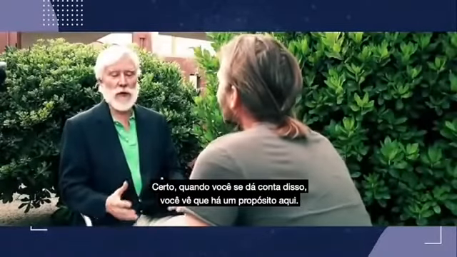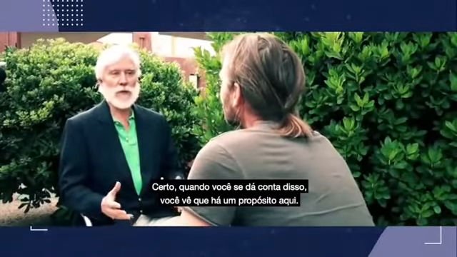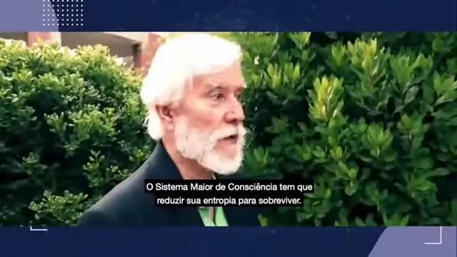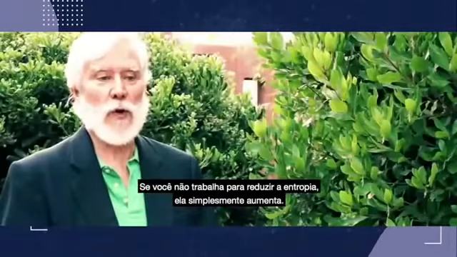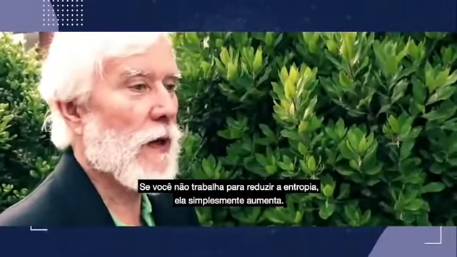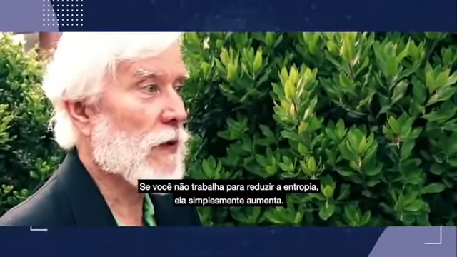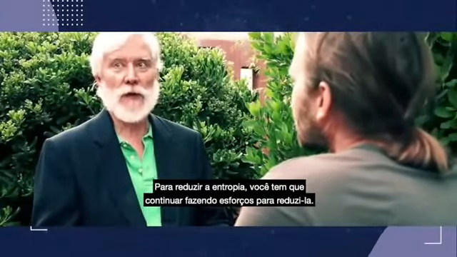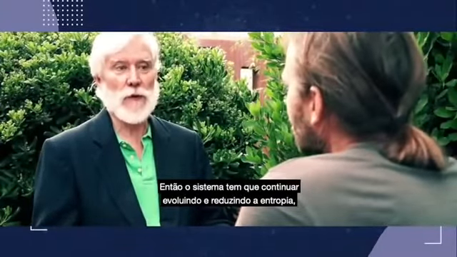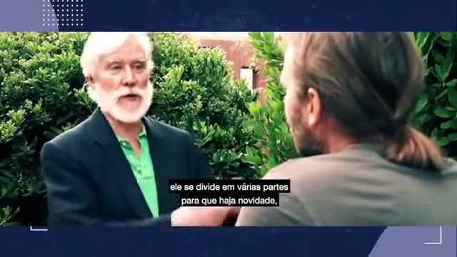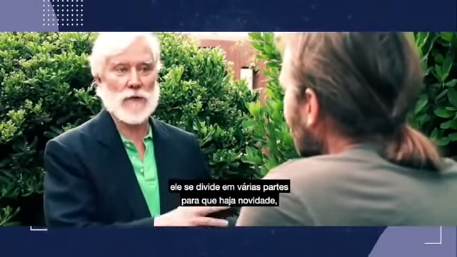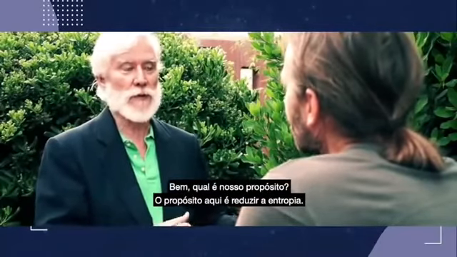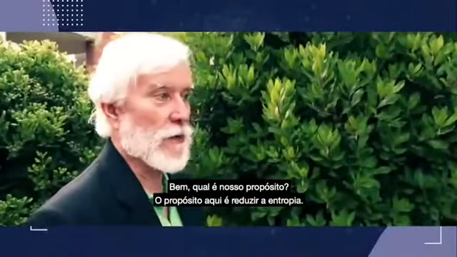Okay, well, when you realize that, you realize now there's a purpose to this. The larger consciousness system has to reduce its entropy in order to survive. So if you don't work at reducing entropy, entropy just increases. To reduce entropy, you have to keep making an effort to reduce entropy. So the system has to continue to evolve and reduce entropy. So it breaks apart to have all these pieces to give it novelty. So now we have purpose. Well, what's our purpose? Our purpose here is to reduce entropy.